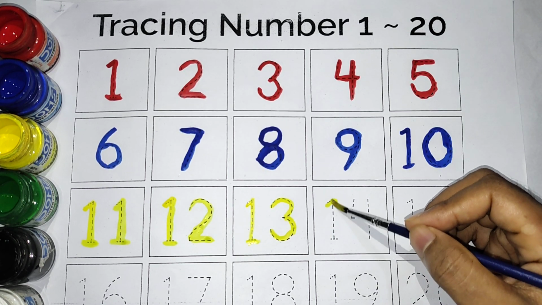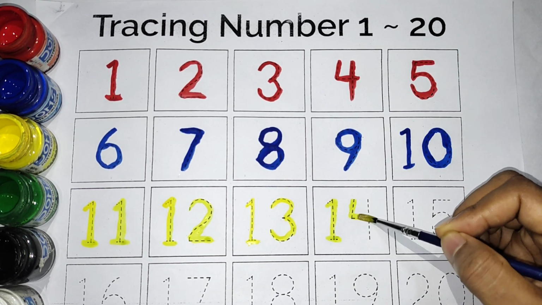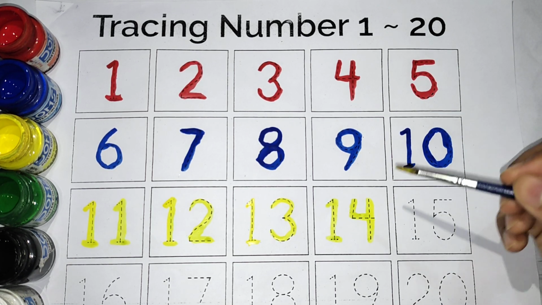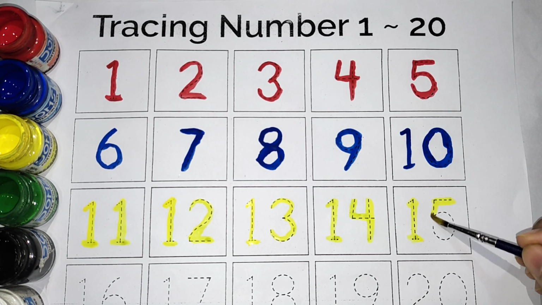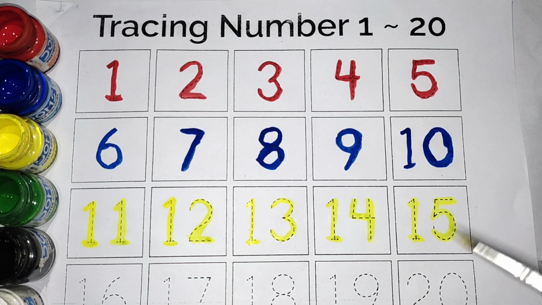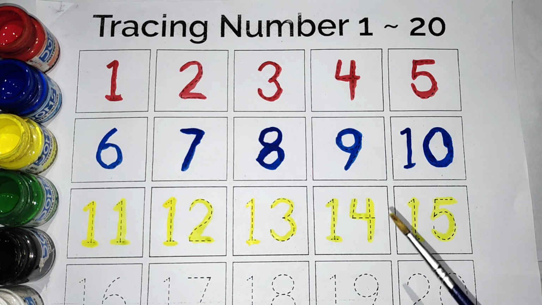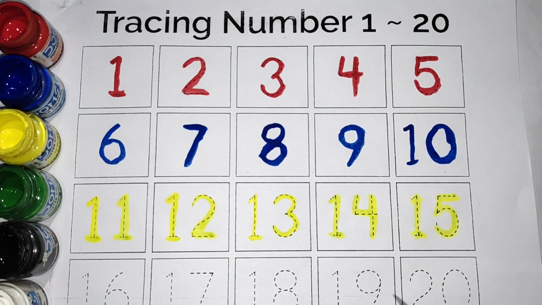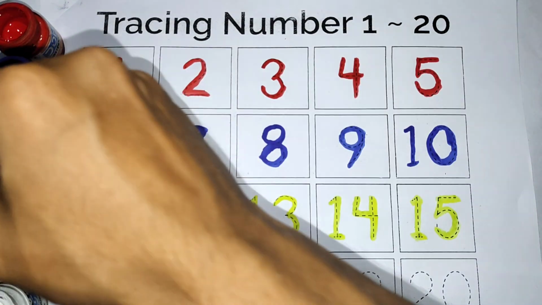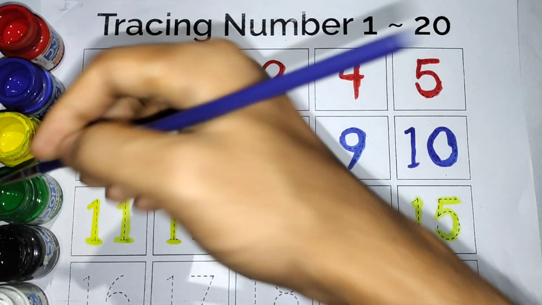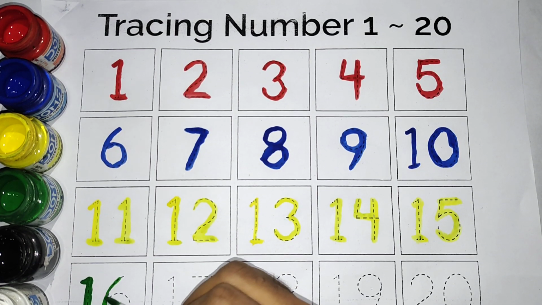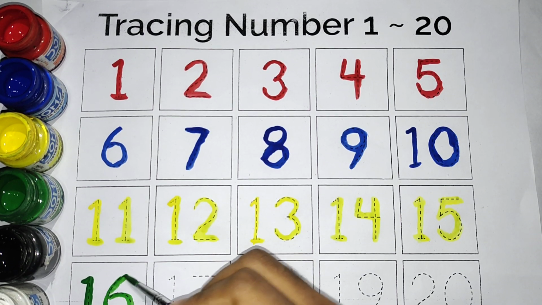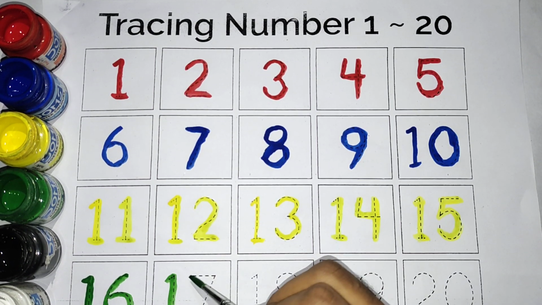Kids, the next one is 14. Now we draw 15, the number of 15. So kids, the next one is 16 and we use green color. We draw the number of 16. Now we draw 17.